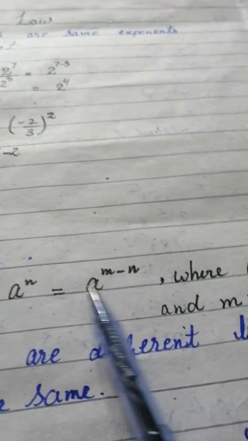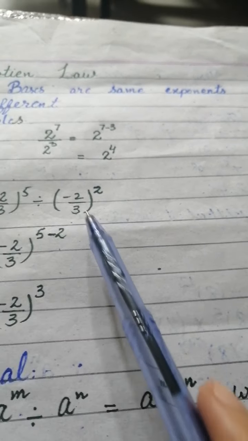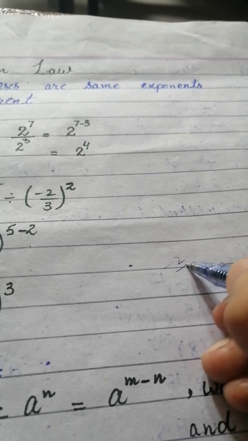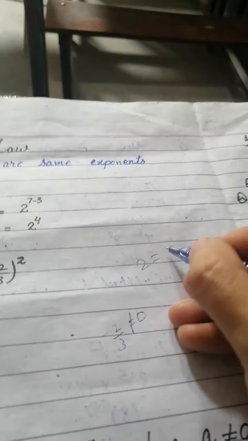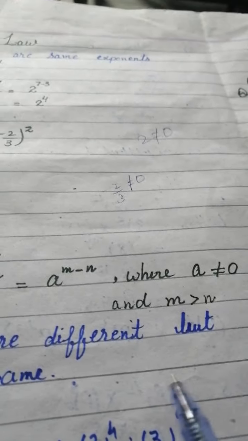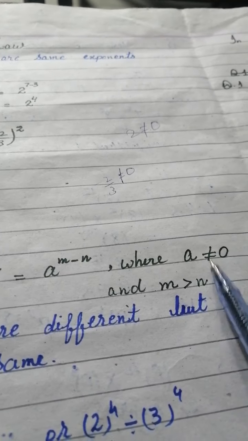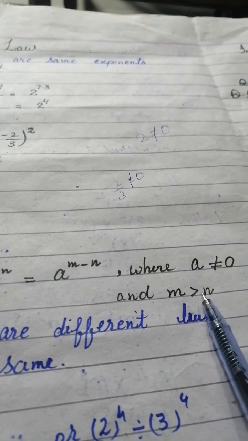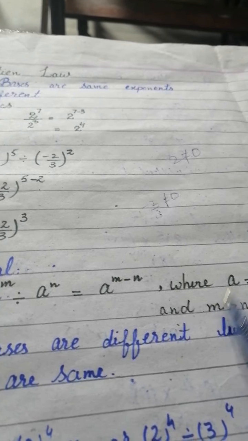This is the condition, and a can never be 0. You can see here 2 can never be 0. Minus 2 over 3 can never be 0. We can't say minus 2 over 3 equal to 0. This is wrong. So similarly here, this condition is most important: base a not equal to 0 and m should be greater than n. Okay, this is the condition of this law and you must write the condition with this law.